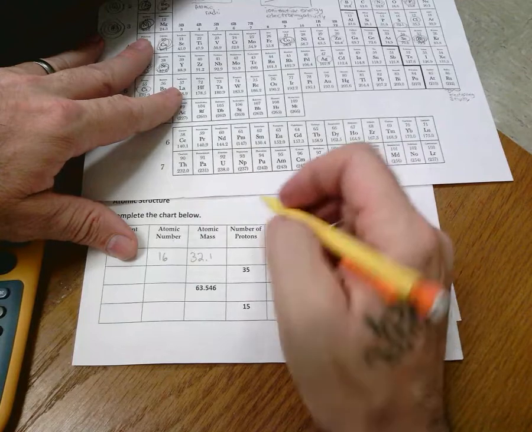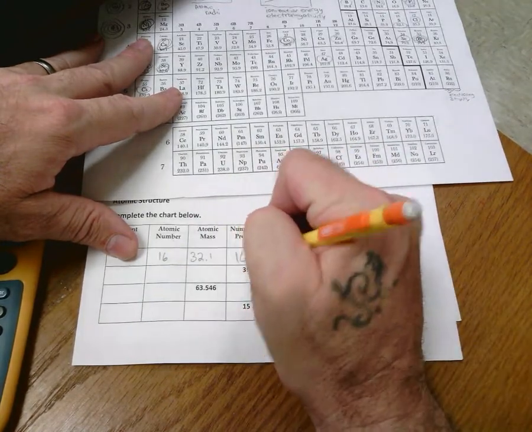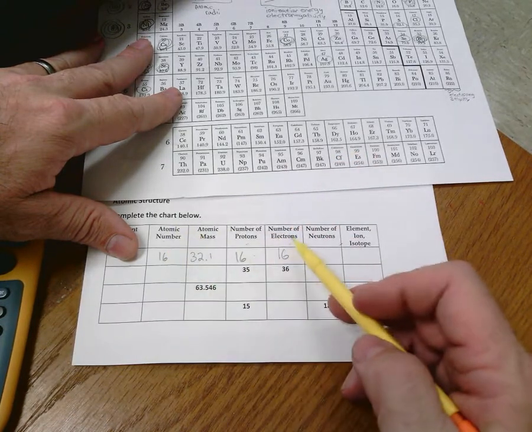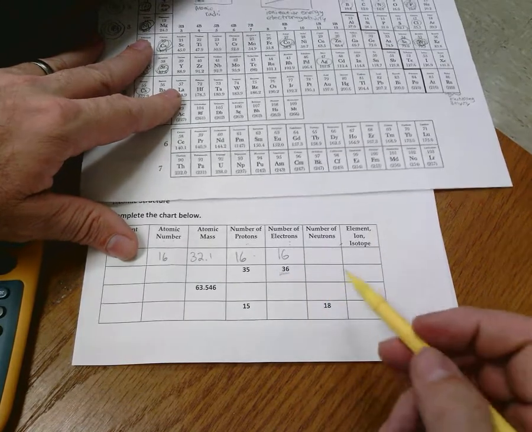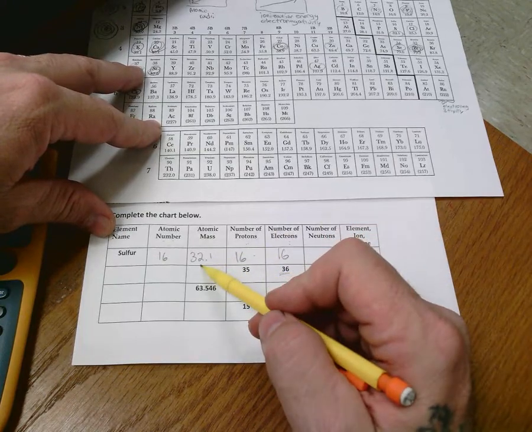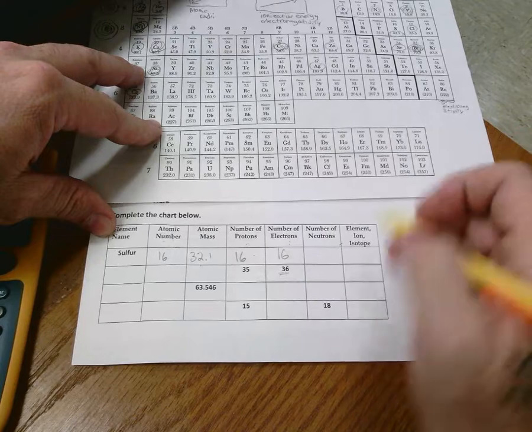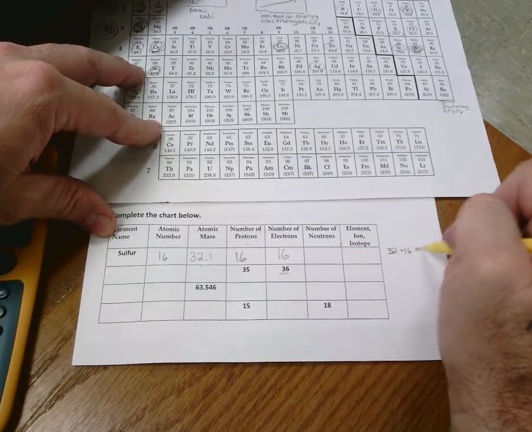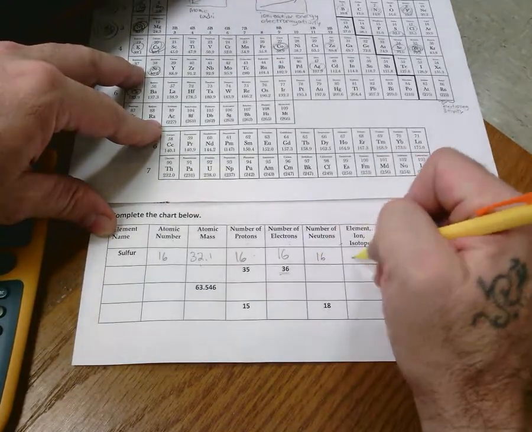Number of protons, A equals P equals E. So 16. 16. Atomic number equals number of protons equals number of electrons. Unless they tell you something different, this always holds true. Now, in order to find the number of neutrons, I take the atomic mass, I round it, so I'm going to make it 32. I subtract the number of protons, minus 16 equals 16. That is my number of neutrons. And this is an element.